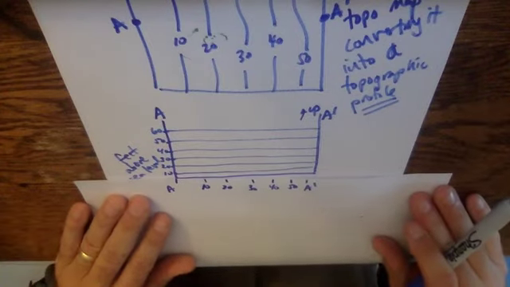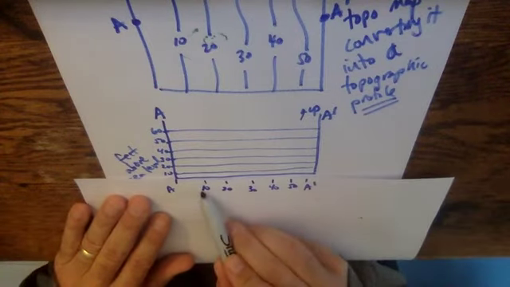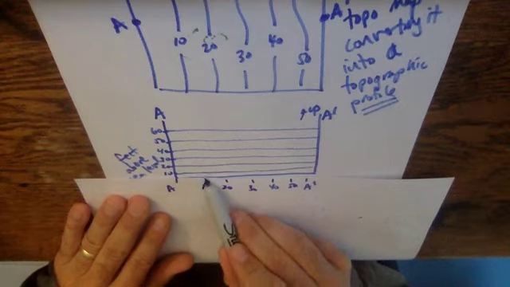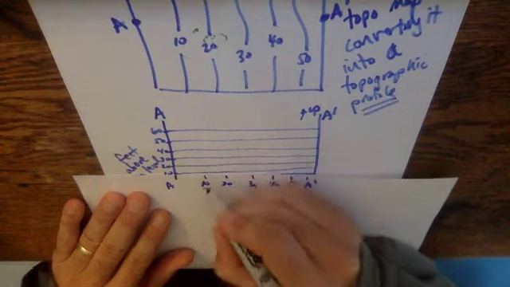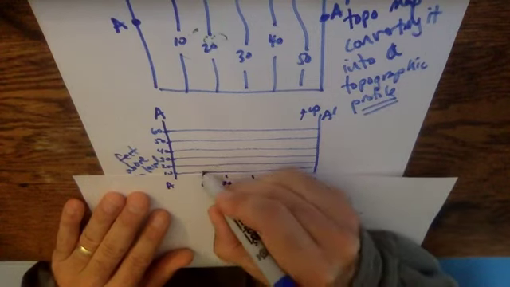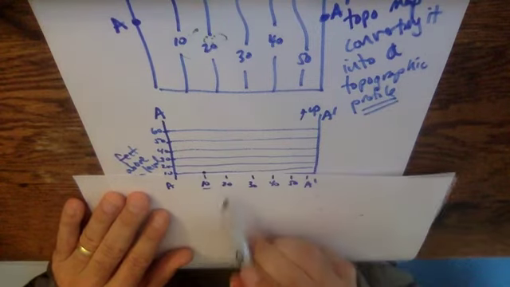And how far am I going to slide it up? I'm going to slide it up until I reach the elevation of the first tick mark. So the first tick mark says 10 feet. So I'm going to slide this up until I get to 10 feet. And I'm going to go across the 10-foot line. I'm going to put a dot. The next one's 20 feet.